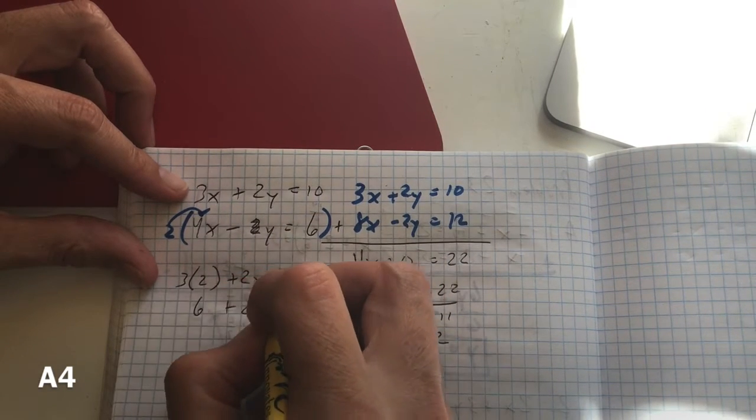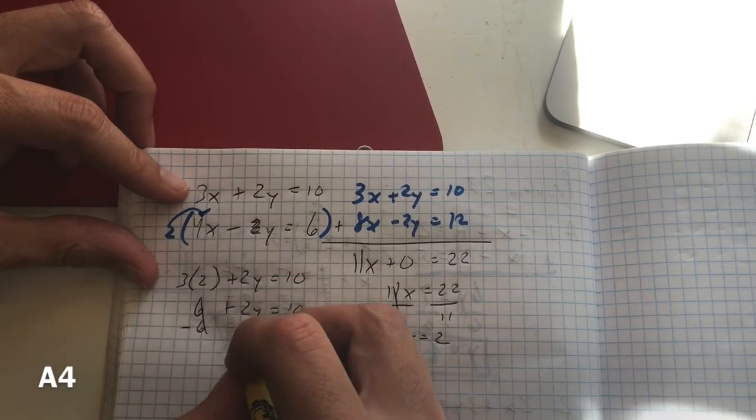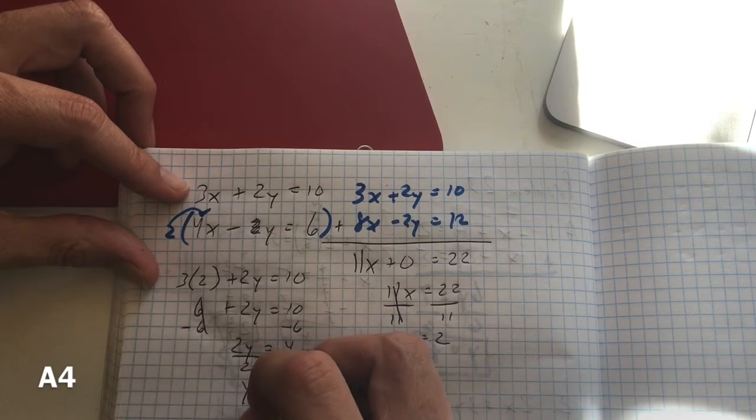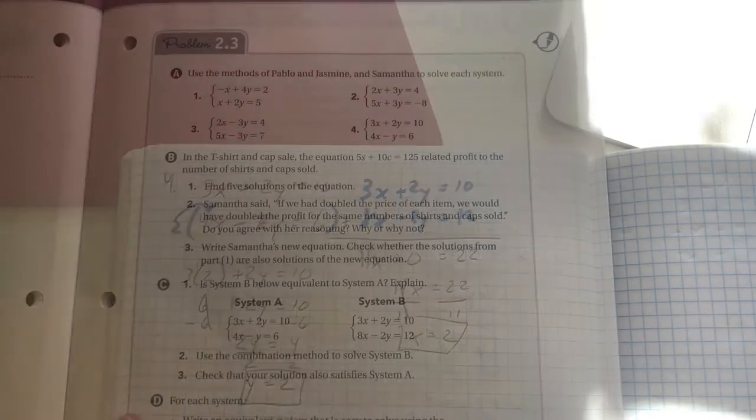6 plus 2y equals 10. Minus 6, it's gone. 2y equals 4. Divided by 2, divided by 2. y is going to equal 2. And there it is. Hey, look at that. 2 and 2. All right, part B.